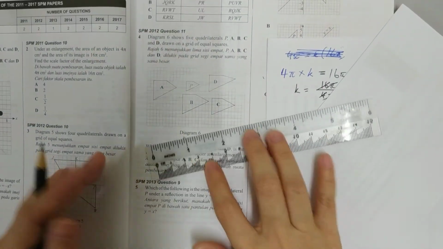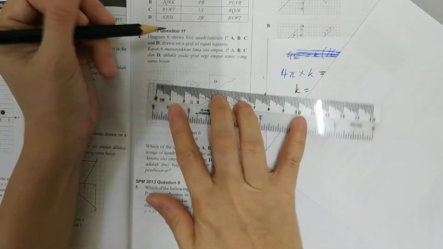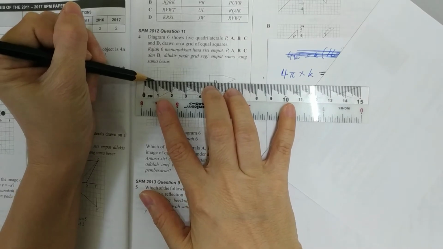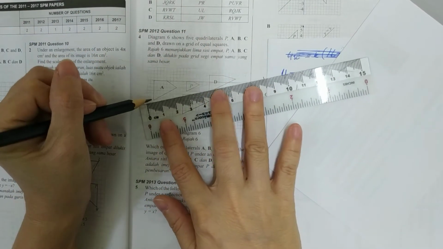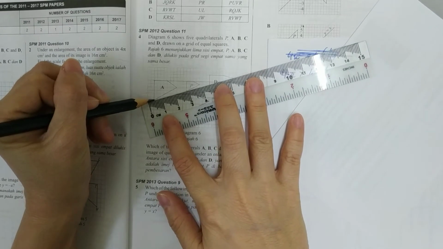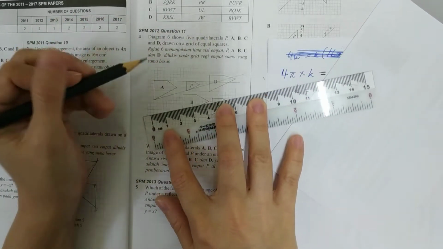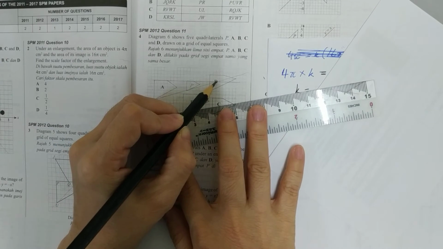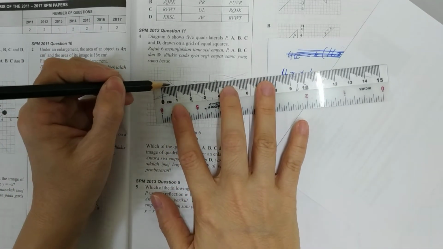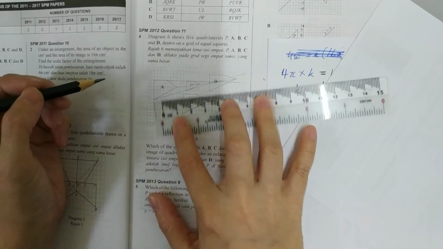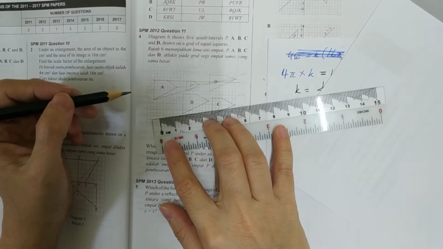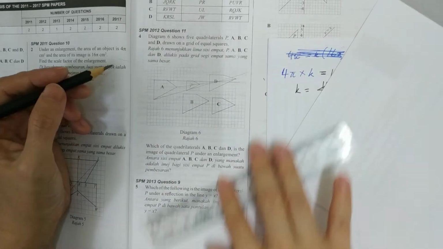Okay, so for A, of course we have this straight line right here. Okay, and then we match it with P. So they're meeting at this point right here. Right, now let's look at these. Oh, seems to match. And there you go. The answer is A.